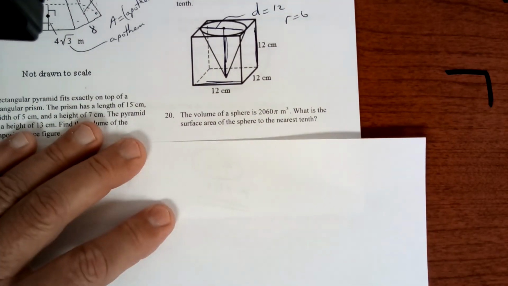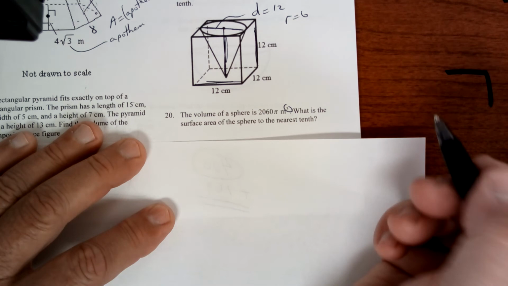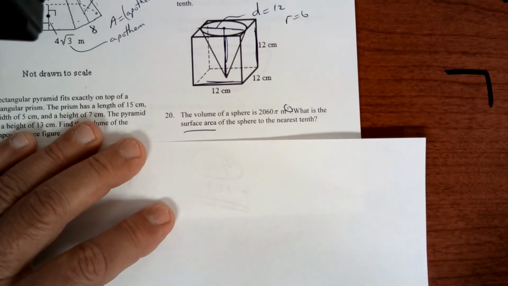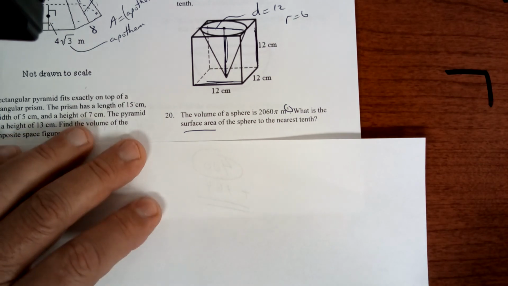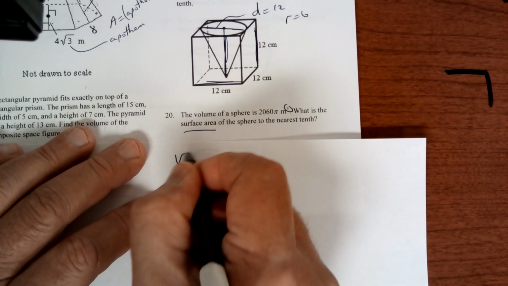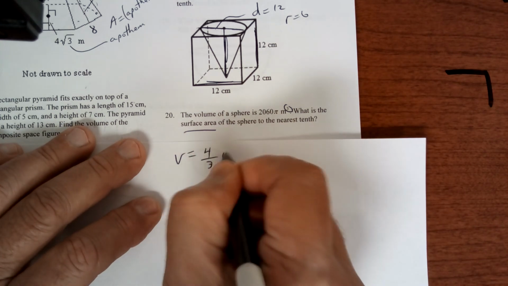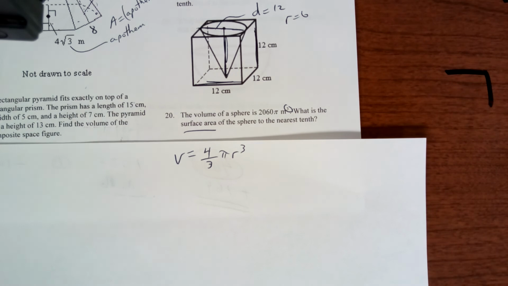Let's keep going. The volume of the sphere. See, they give you the volume. What's the surface area of the sphere? Okay, you got to know the formulas here. Volume, I believe, is 4/3 pi radius cubed. The surface area, I'm not quite sure on, so let me see.